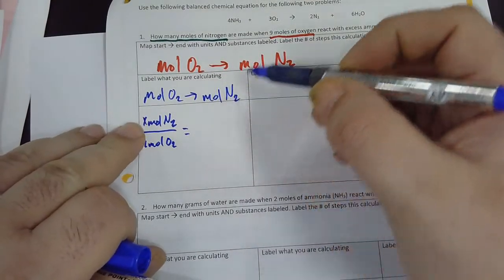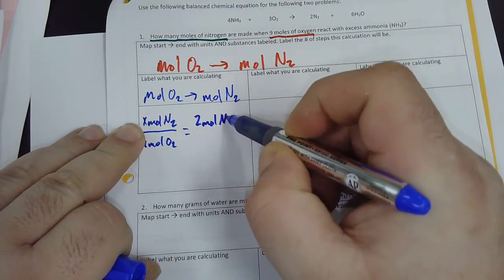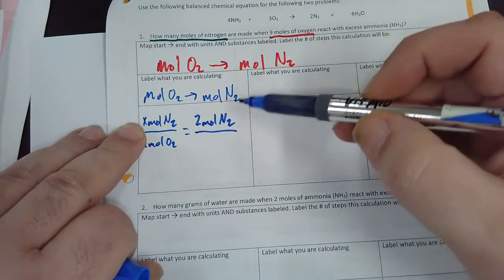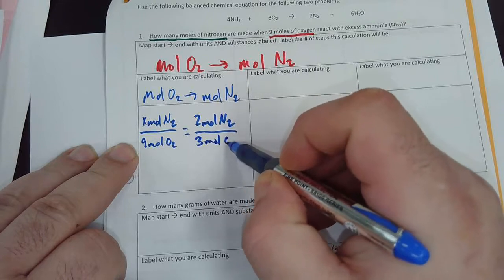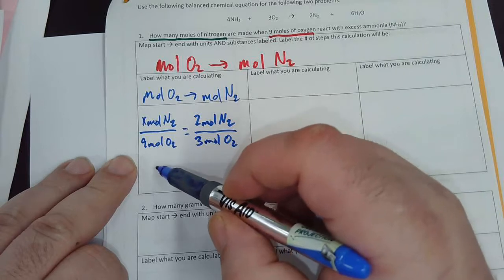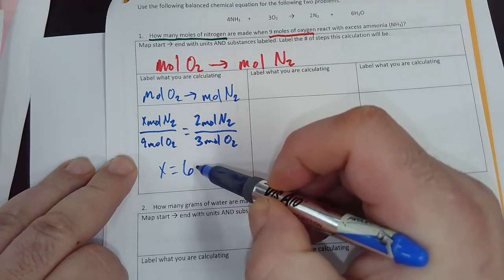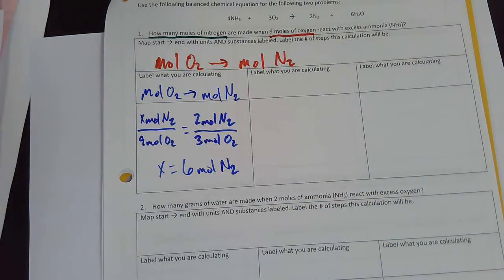So my coefficient of unknown is my nitrogen, which is 2. So 2 mole of nitrogen over my known value, oxygen. So that's going to be 3. So 3 mole of oxygen. 9 times 2 is 18 divided by 3 is what? X equals 6 mole of nitrogen. That's all that's required. This problem only required us to take one step, going from moles of oxygen into moles of nitrogen. We found it just with that one step.